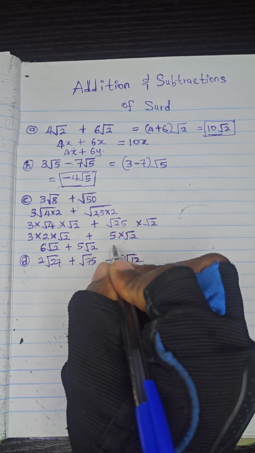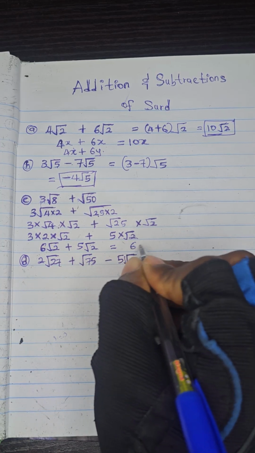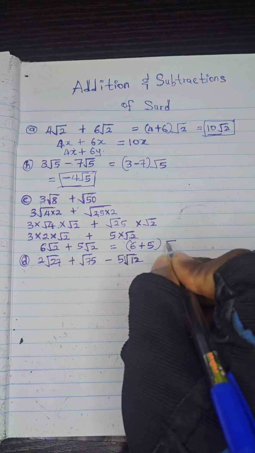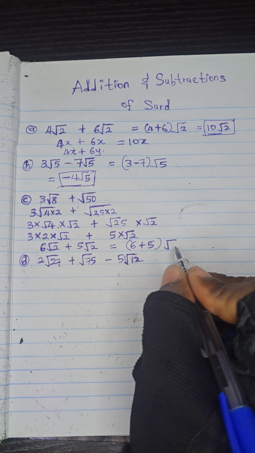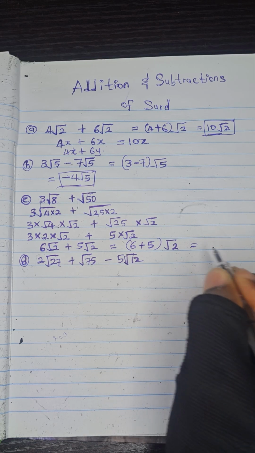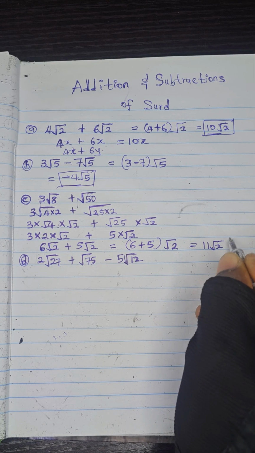So the final answer will be 6 plus 5, root 2. So the final answer is 11 root 2.